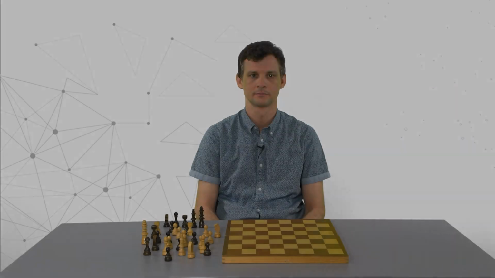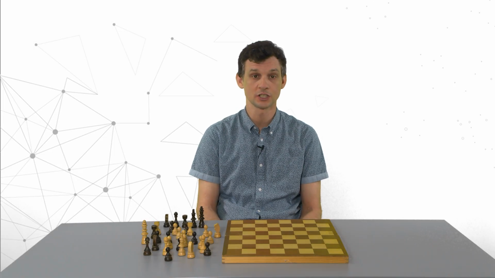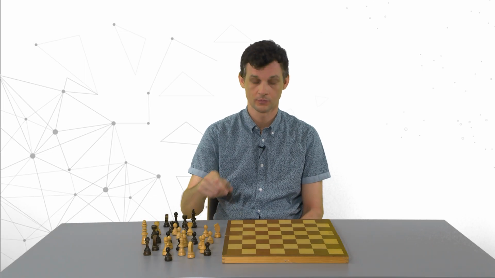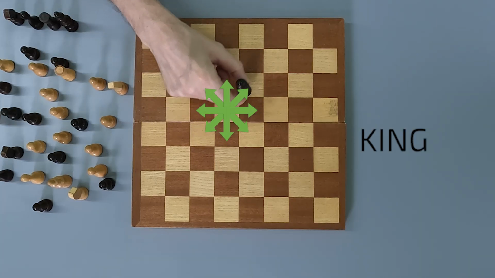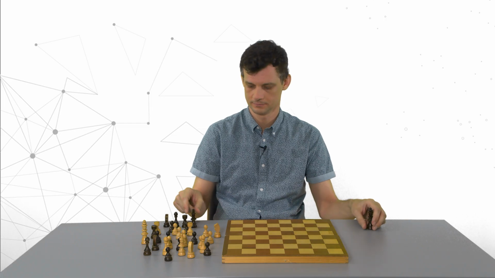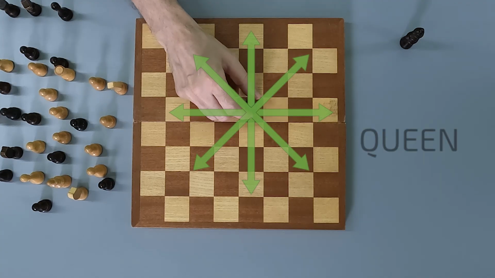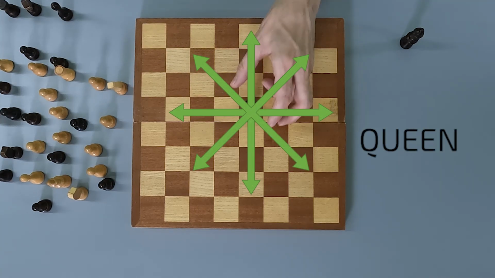Designing an algorithm to play chess has long been a goal of computer scientists. Let's see how different chess pieces move. A king can move one square in each direction. A queen can move any number of squares in each direction.